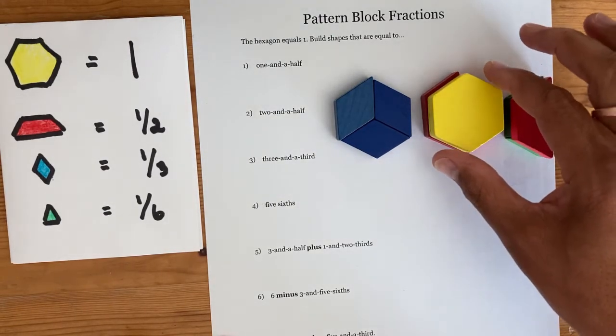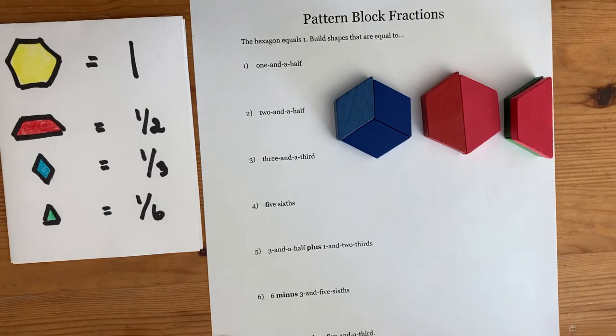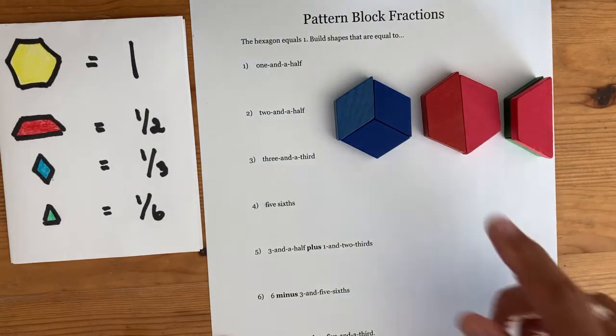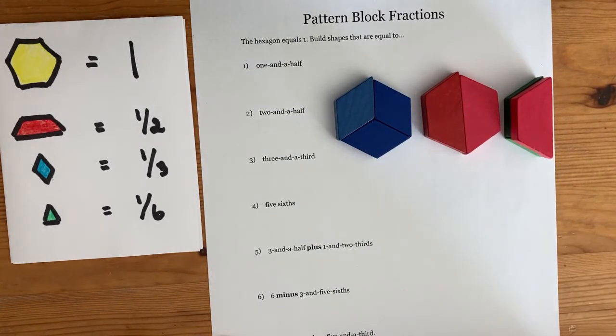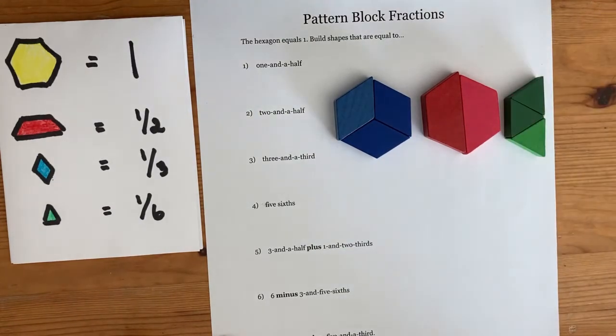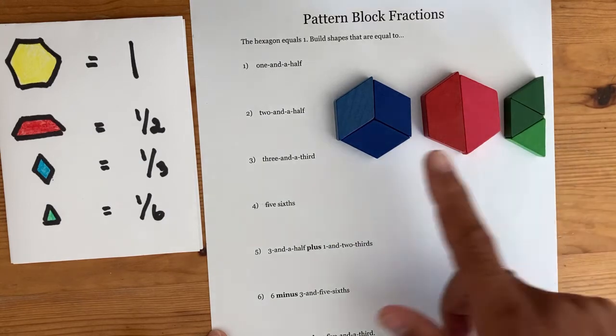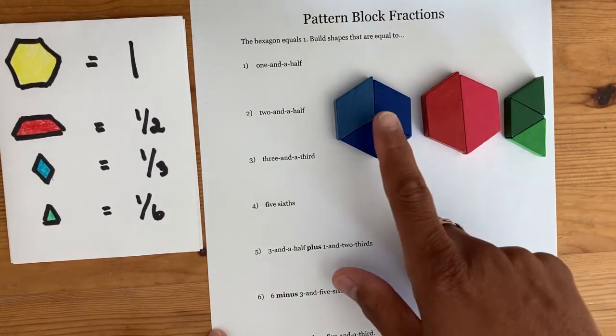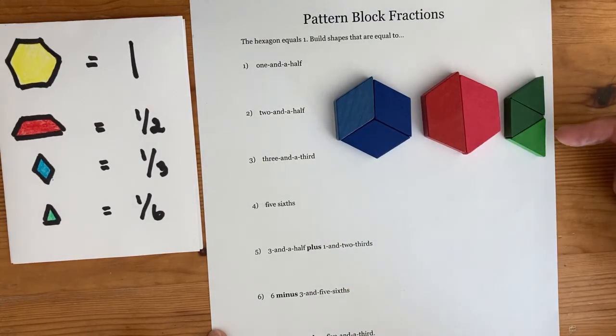And for this whole, you decided to use 2 trapezoids, because 2/2 equal 1 whole. And then for the half, you might have decided to use 3 triangles, because 3/6 is the same as 1/2. So this also here is 2.5.